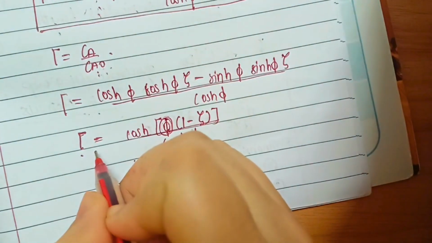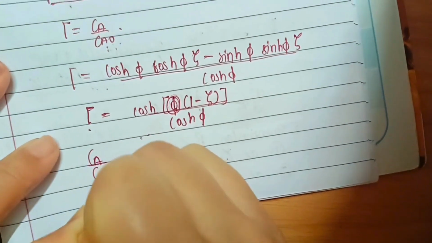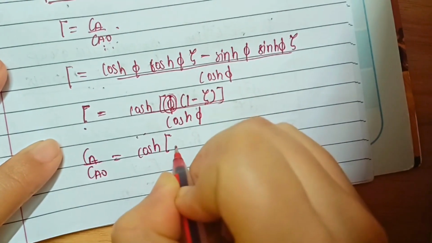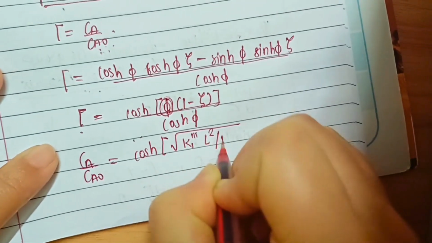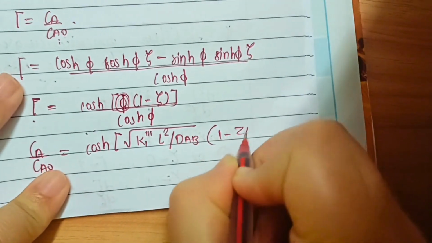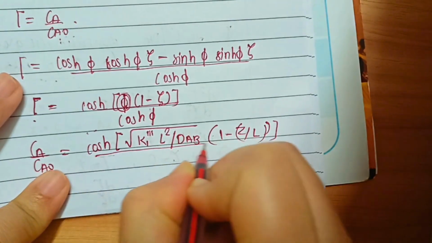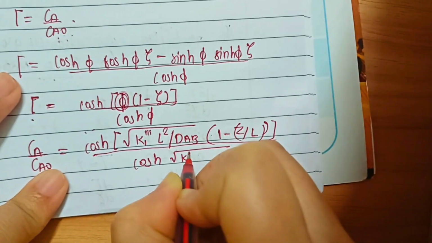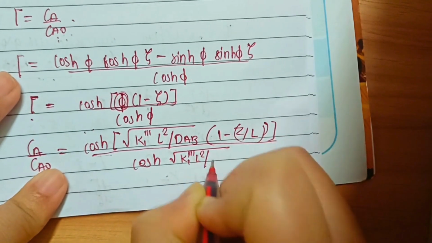So after reverting it to the original notation, we get Ca upon Ca naught equals cosh in bracket square root of k1 triple prime L square upon DAB, in bracket 1 minus z by L, upon cosh in square bracket square root of k triple prime L square upon DAB.